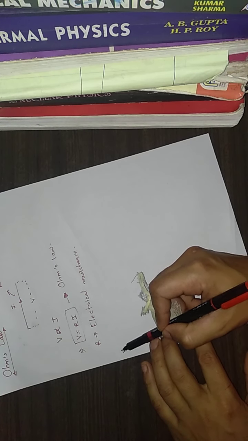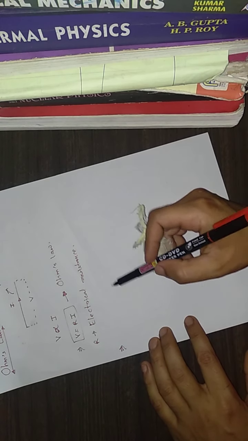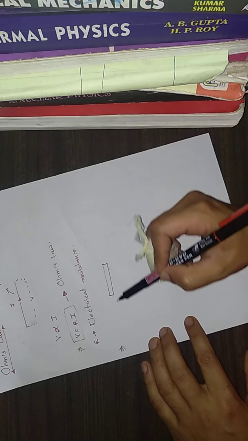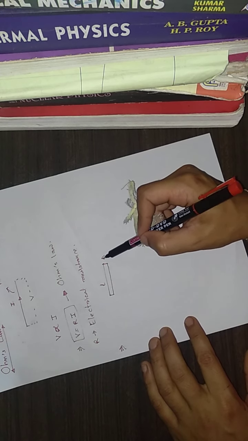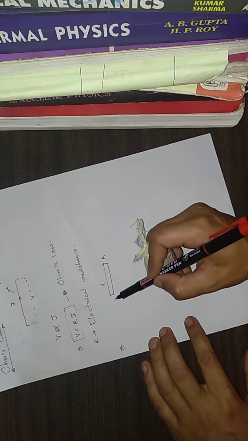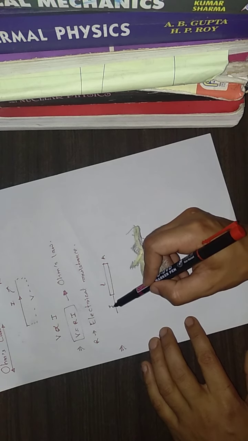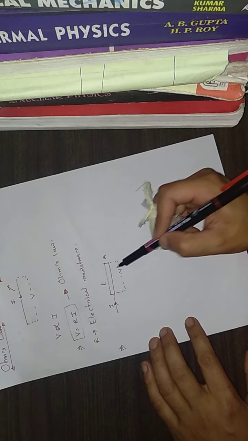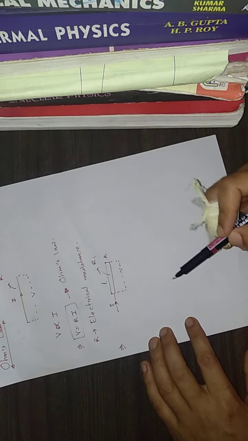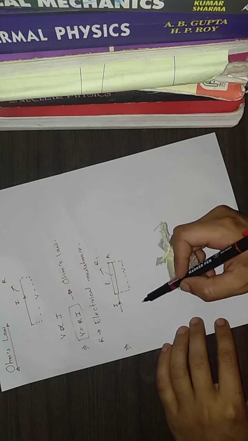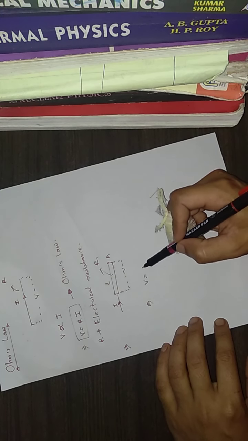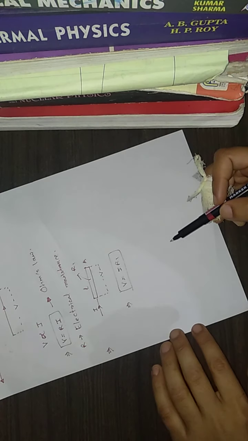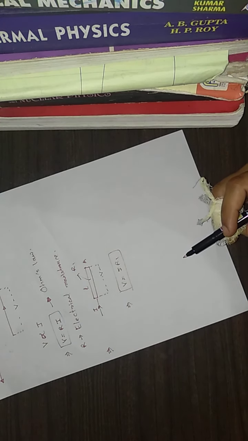Now let us do one thing. Suppose you have a conductor of length L and area of cross section A, and let us take I as the current flowing through it and V as the potential across this conductor, and let us take R1 as the resistance of this conductor. And according to Ohm's law, V is equals to IR1. So I have indicated resistance by R1.